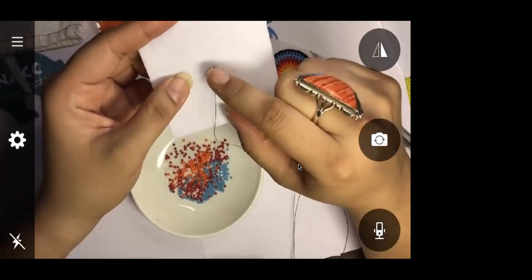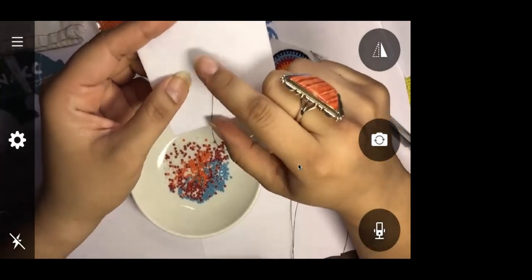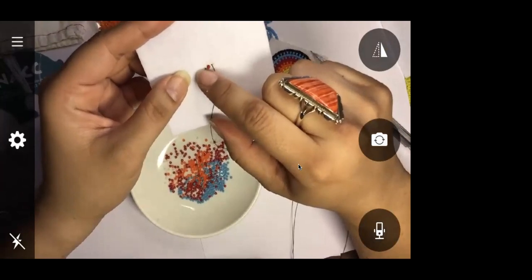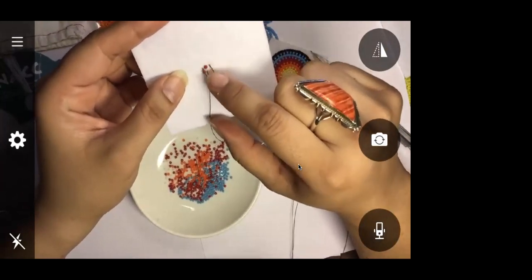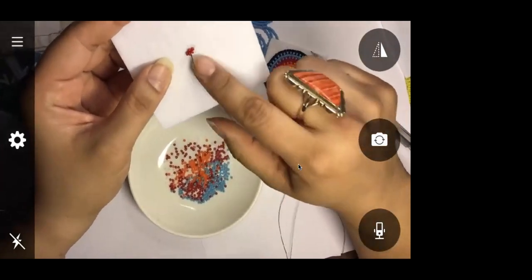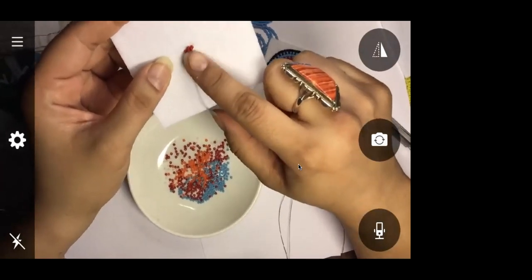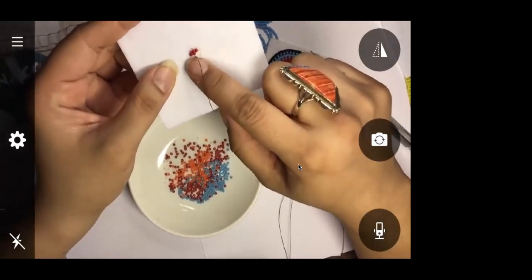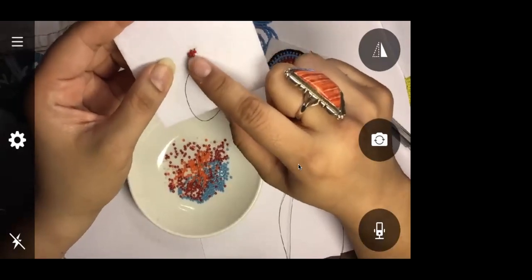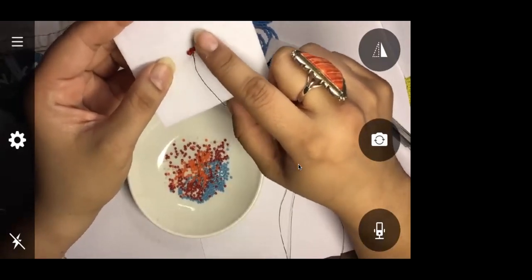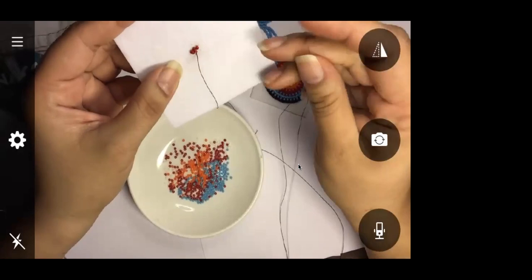So when you look here, this is where we started. This was where we came up, and then that's where we went down, and now this point is where we're coming back up. Once you come back up here, you stitch through those two beads going that way.